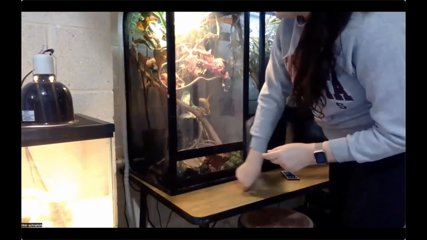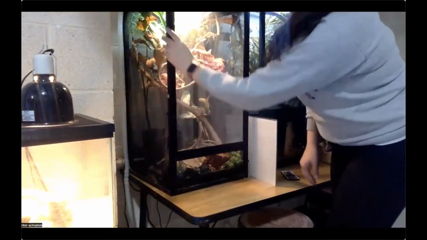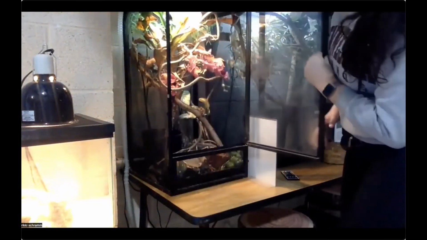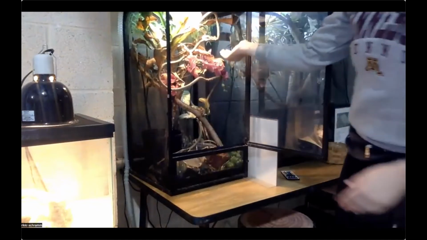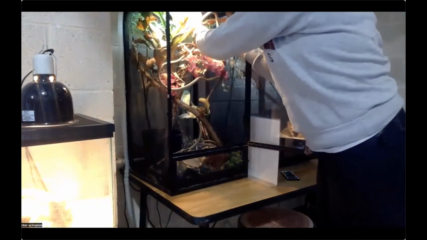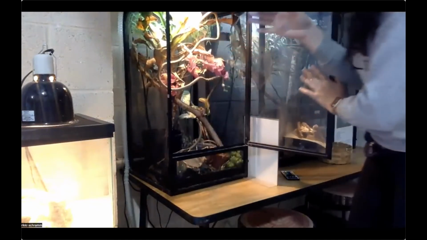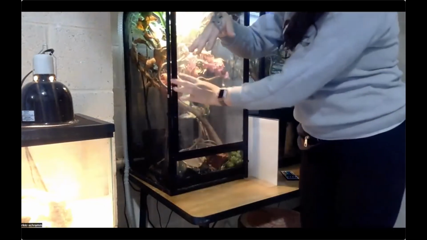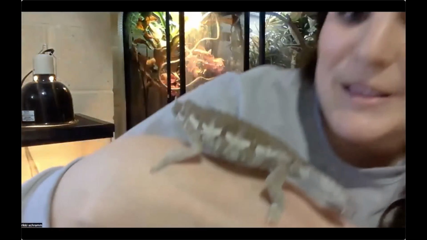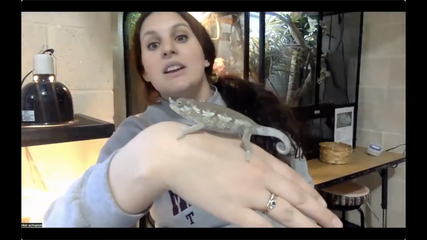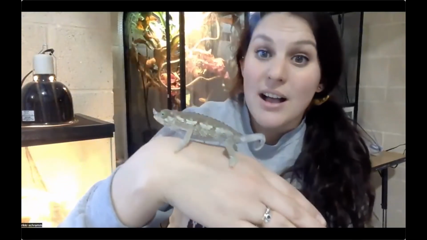And you'll notice his enclosure is a little different. So he has a lot of taller space. And let me grab him. Oh, her, sorry. Sorry, Karma. Okay, so here's my little Karma. And you'll notice that she has a ton of plants and her enclosure is taller.